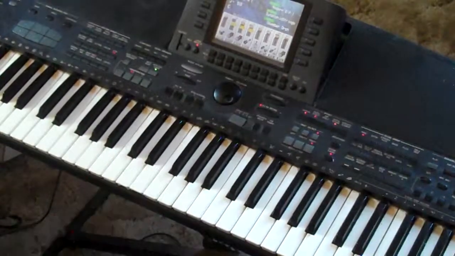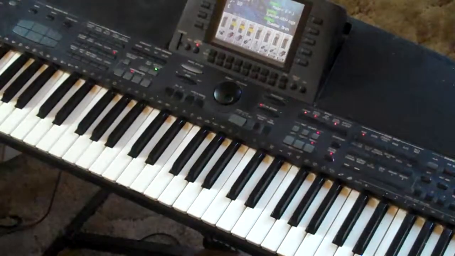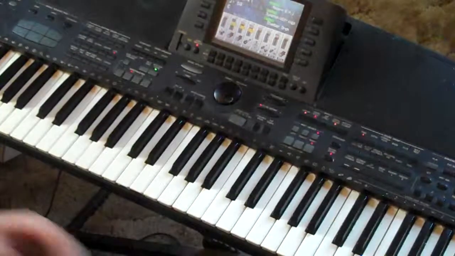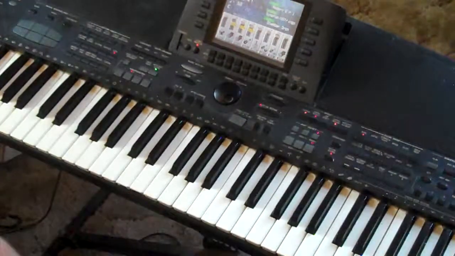Messed up a little bit there. Let's take that part again. It's how you work out a song. You mess up a part, try it again. So I'm going to take it from the second half of the melody.